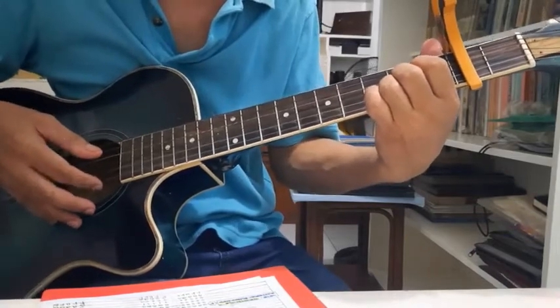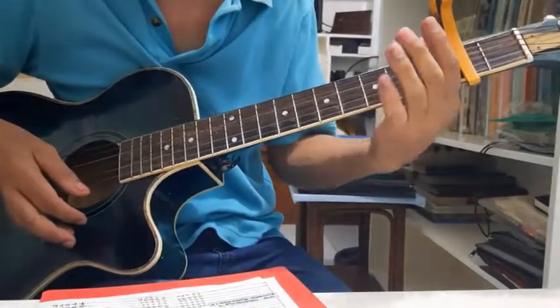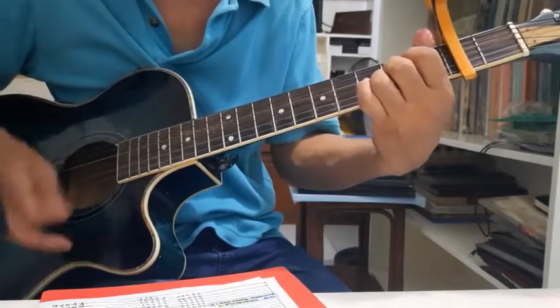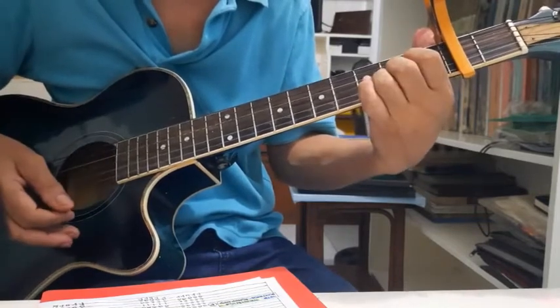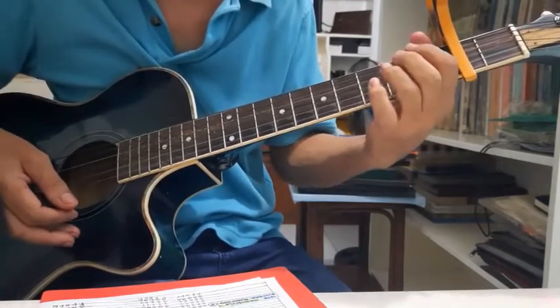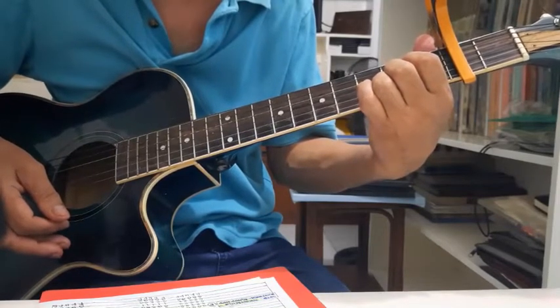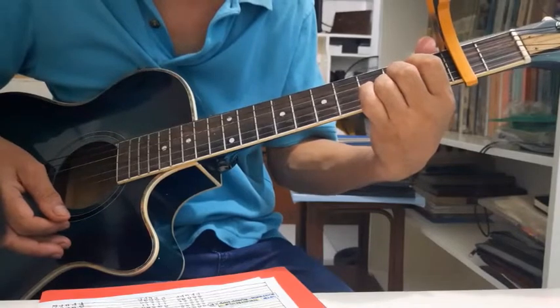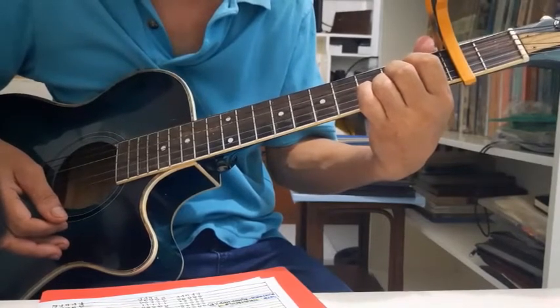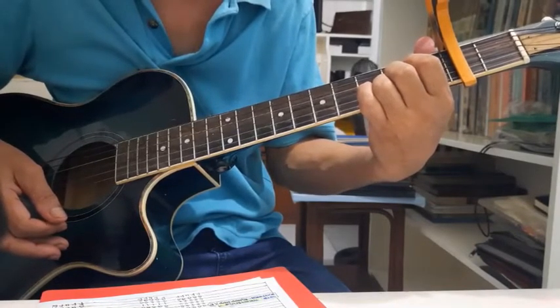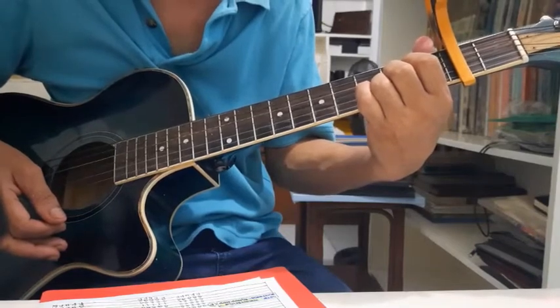And then repeat all. Back to verse 1, and then verse 2, and then chorus, and then after chorus, instrumental again, but this time it's different. It's almost the same as the intro.